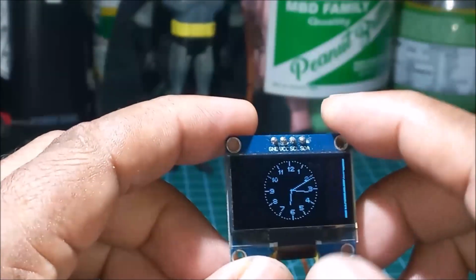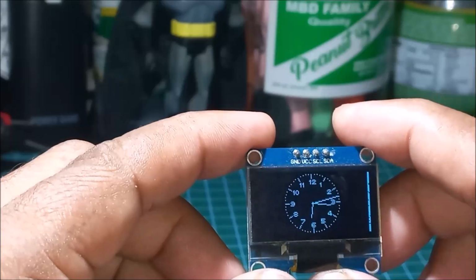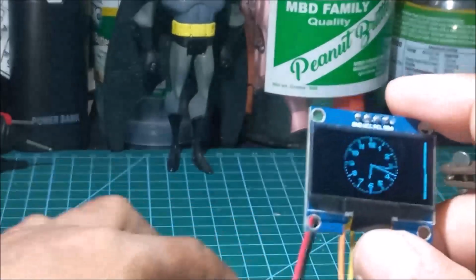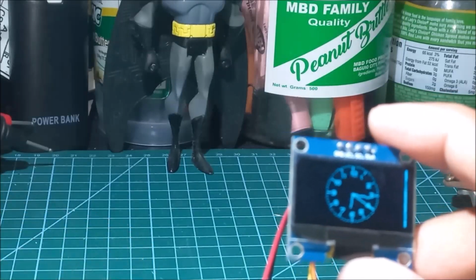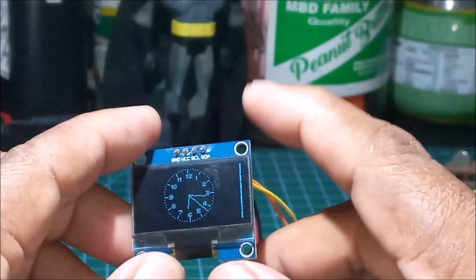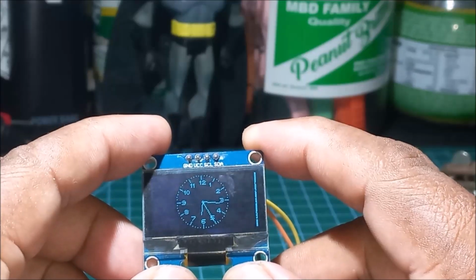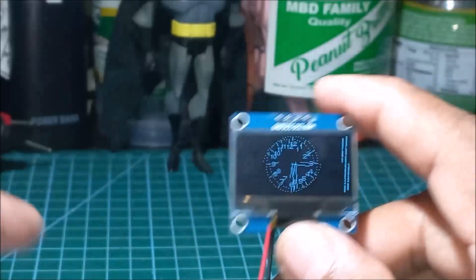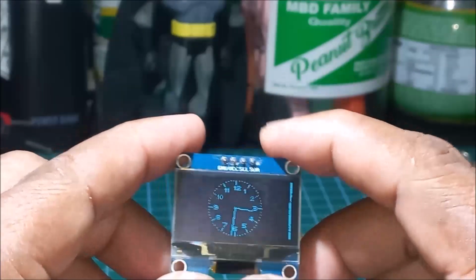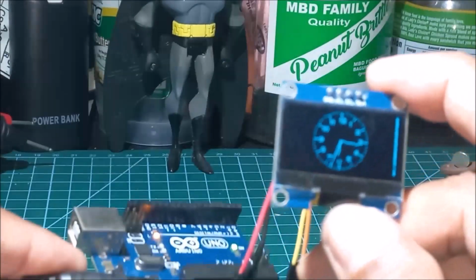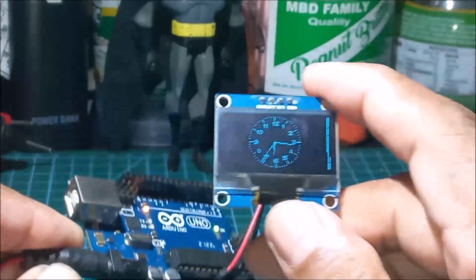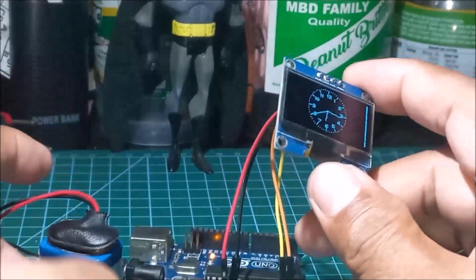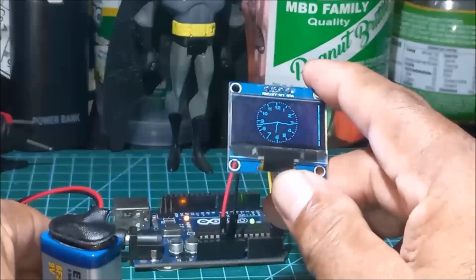But here it is 6:15. So this is the analog clock. We created an analog clock using this display with the use of Arduino Uno, and then the supply of 9 volts.